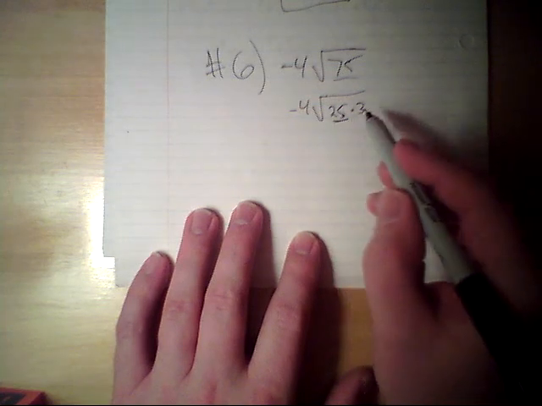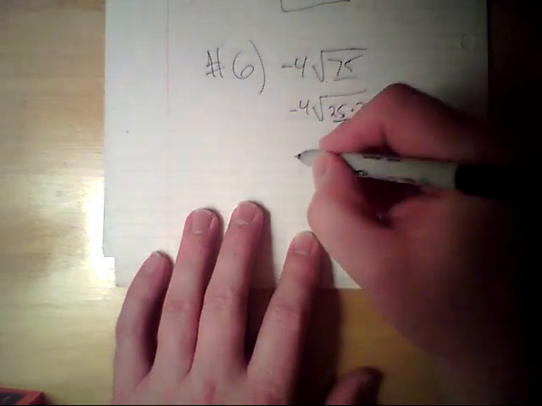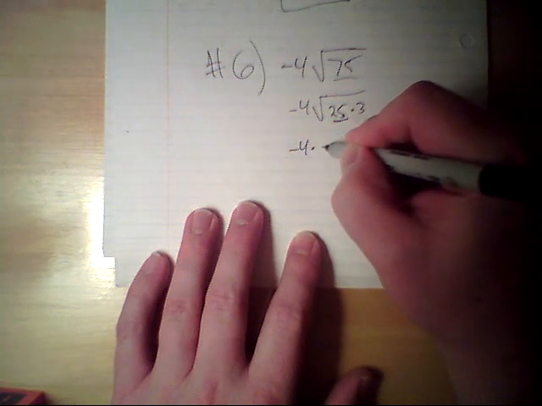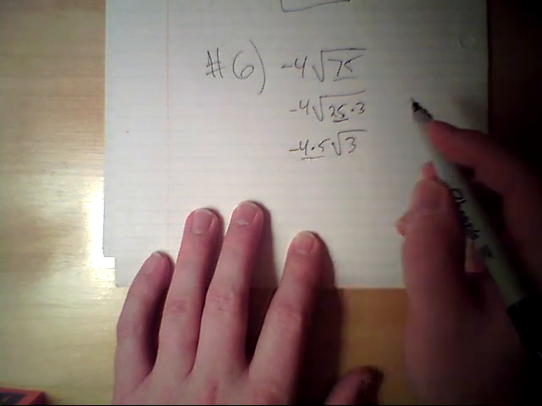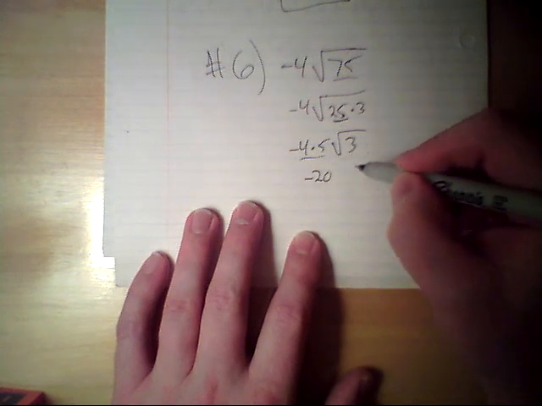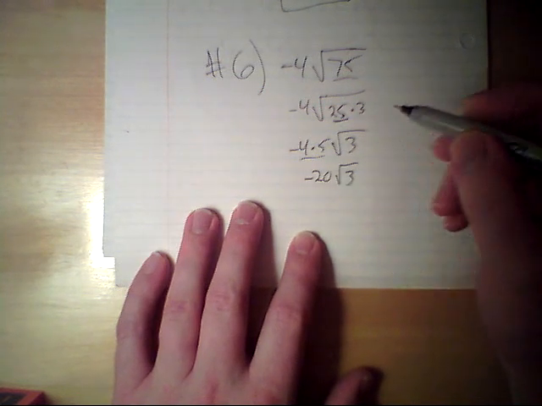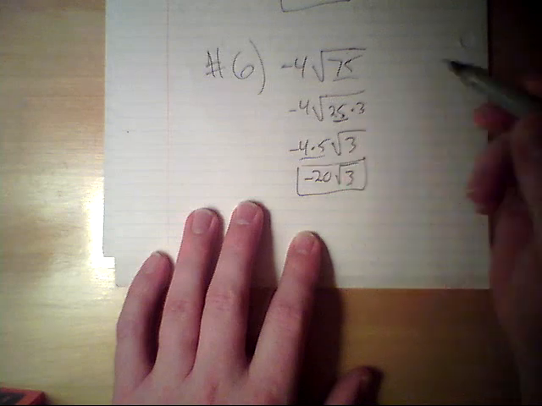And we know 25 is a perfect square. Its square root is 5, so we have negative 4, that 5 can come out to the front, times 5 square roots of 3. Negative 4 times 5 is negative 20, and the square root of 3 comes down, so the final answer is negative 20 square root of 3.